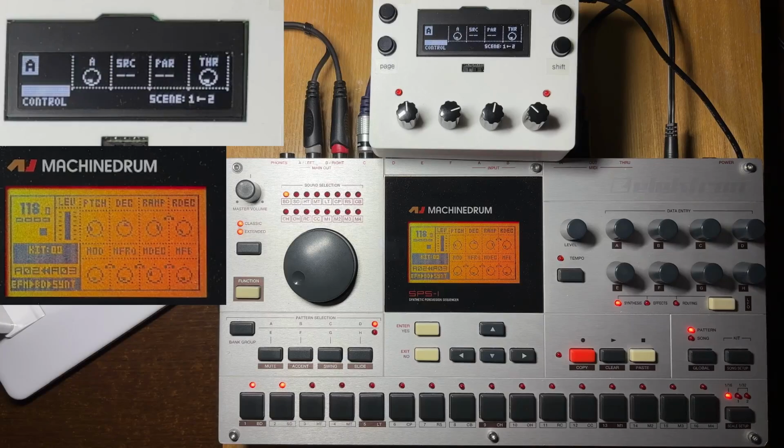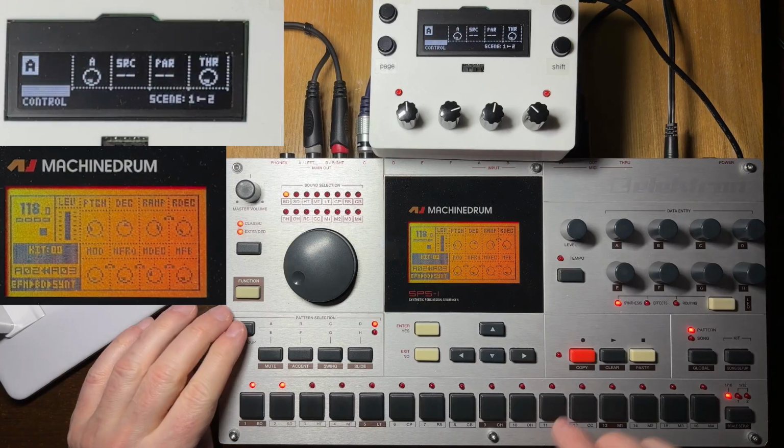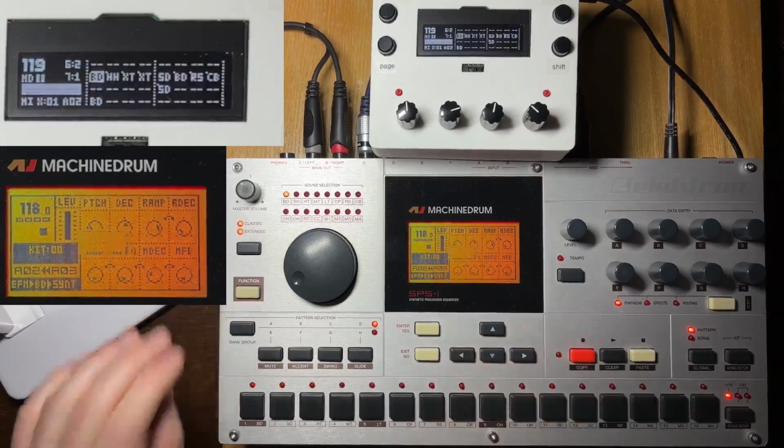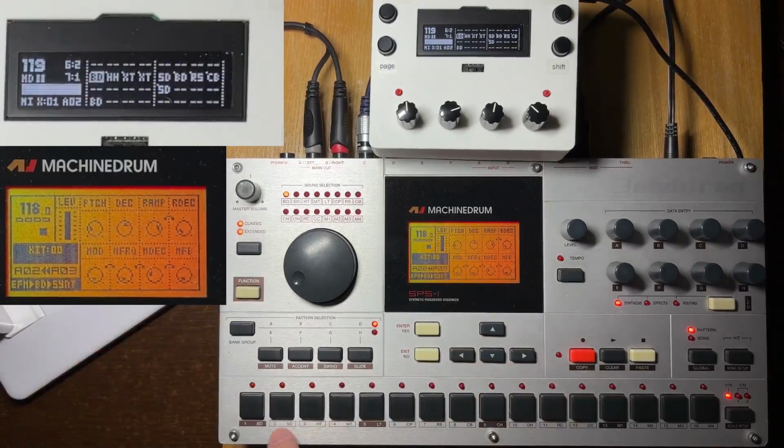Which parameter would I like to change maybe? Let me try to see. Maybe first I will go back to grid, and then I will try to find some reasonable change that I can hear. Maybe this one.